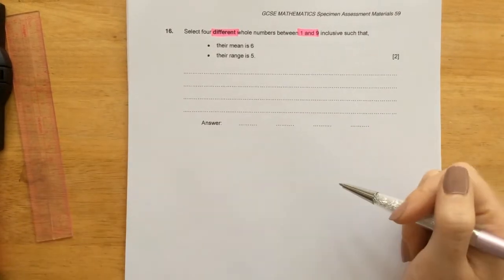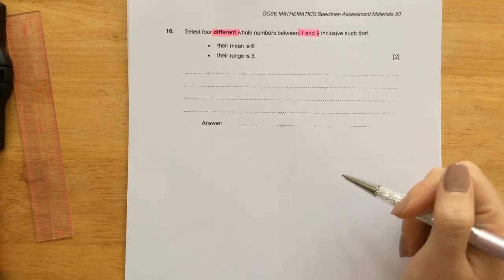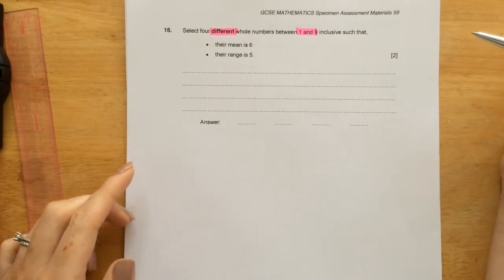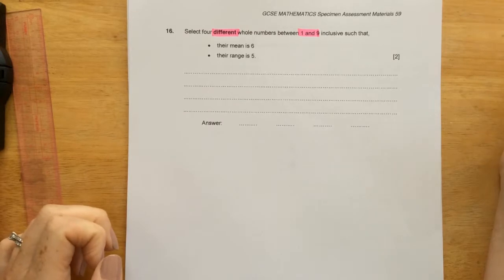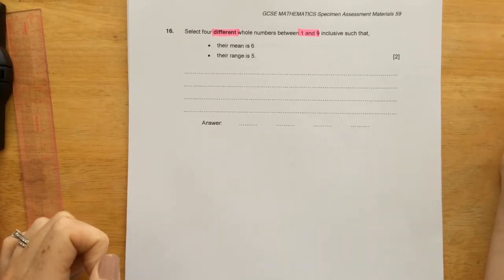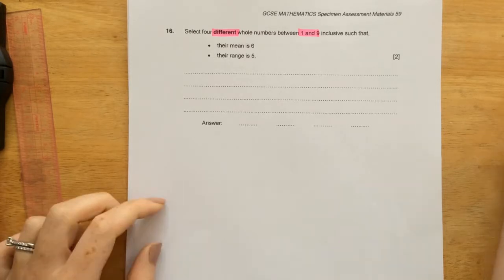Hey diddle diddle, the median's the middle, you add then divide for the mean. The mode is the one that you see the most, and the range is the difference between.